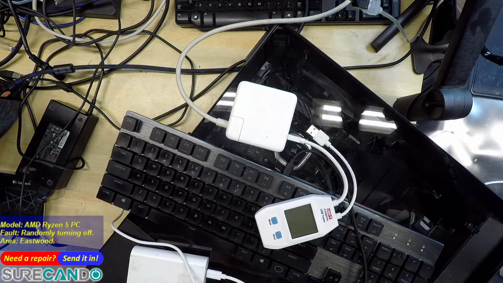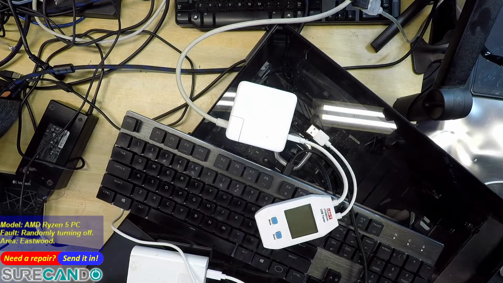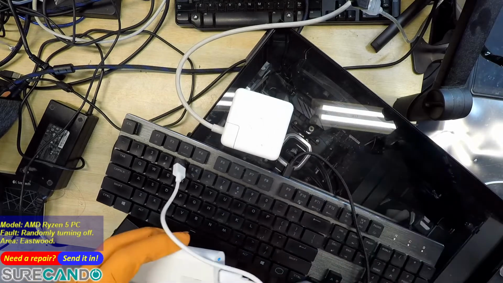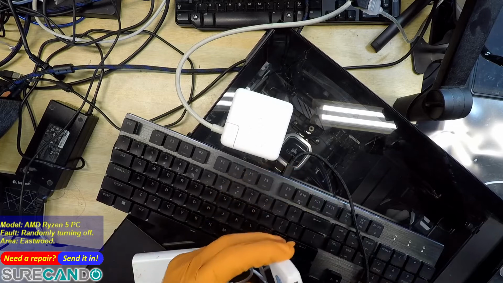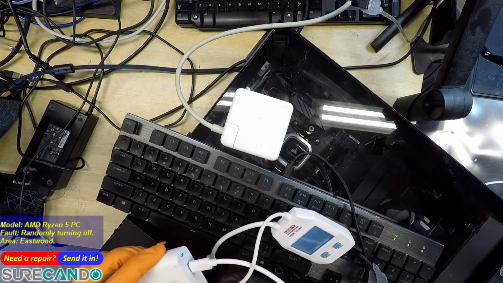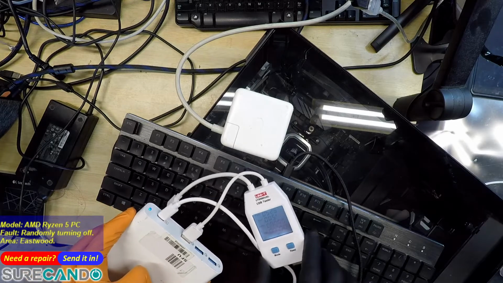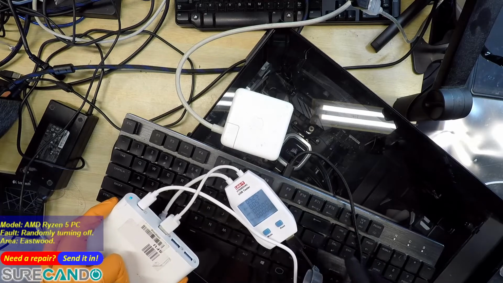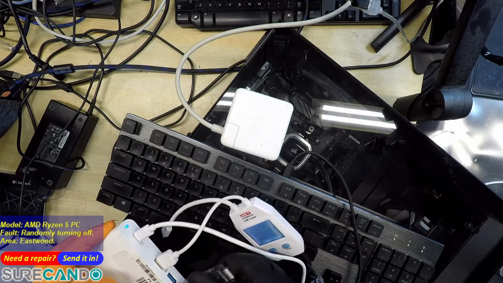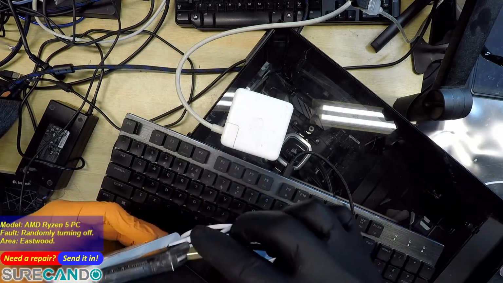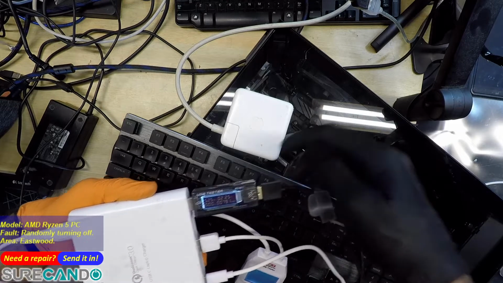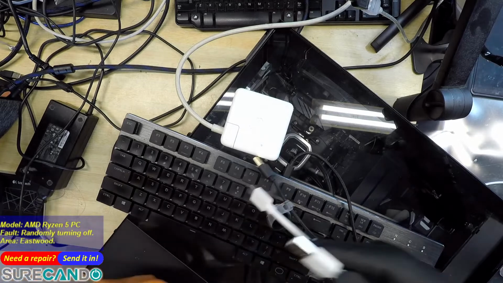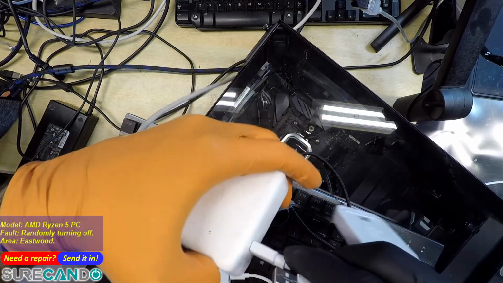Power tester, what is it? Here it is. I could plug this in here. Nothing? Oh, here we go. Okay, 0.25. And how about here? Okay, nothing fancy.